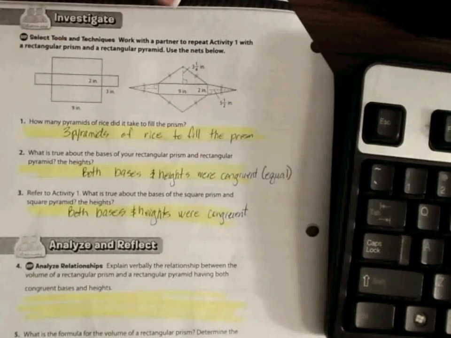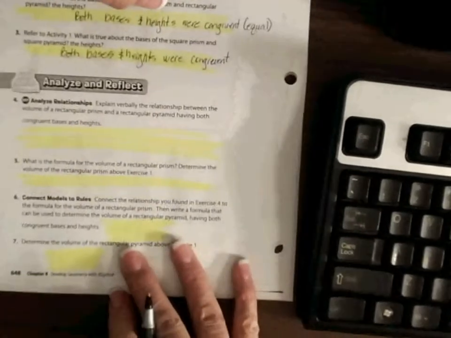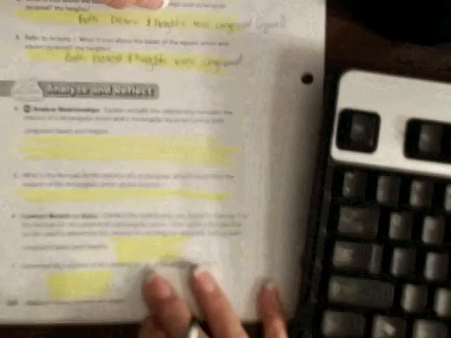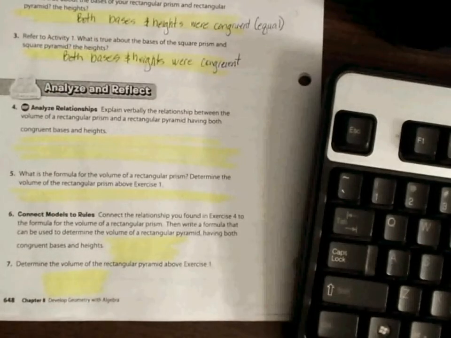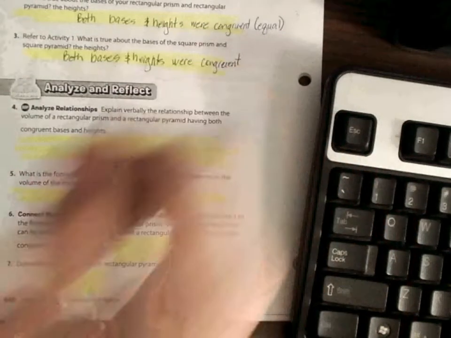Now we're going to analyze and reflect. Explain verbally the relationship between the volume of the rectangular prism and a rectangular pyramid having both congruent bases.